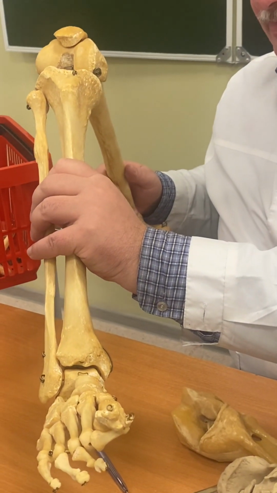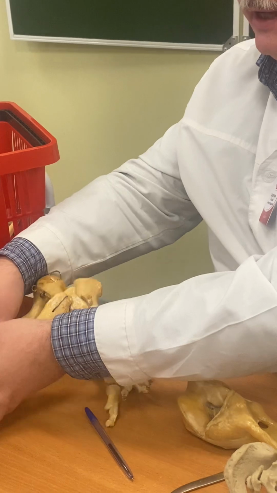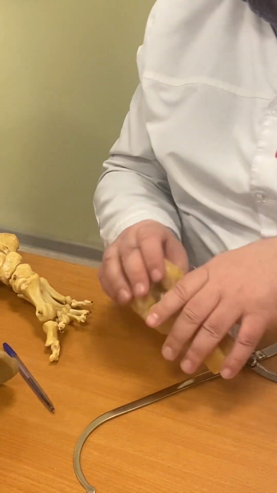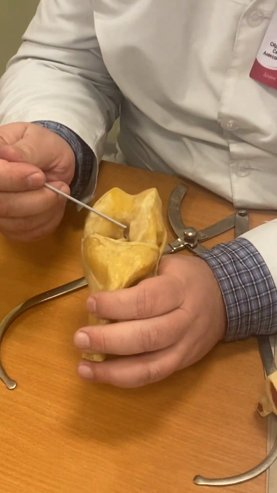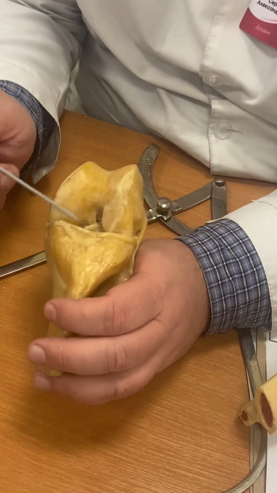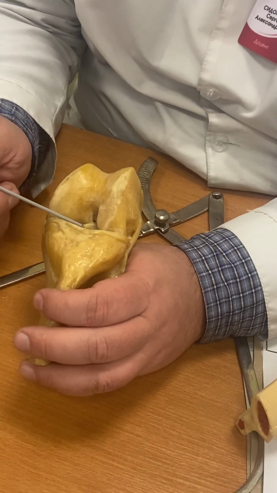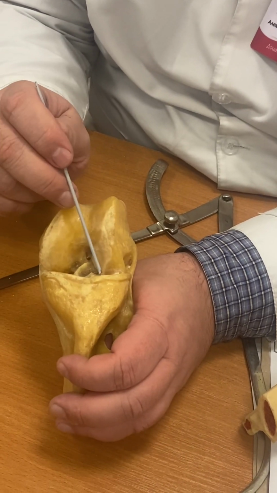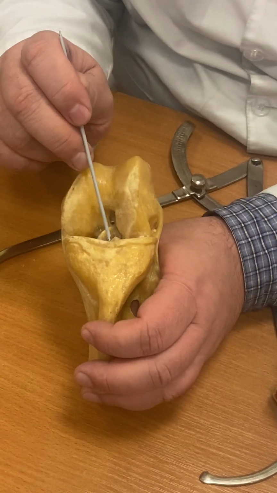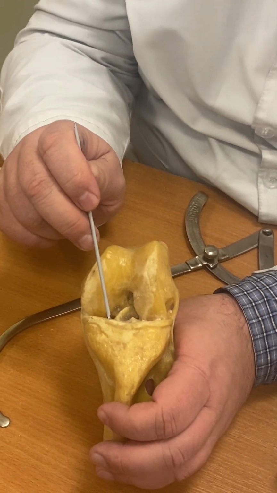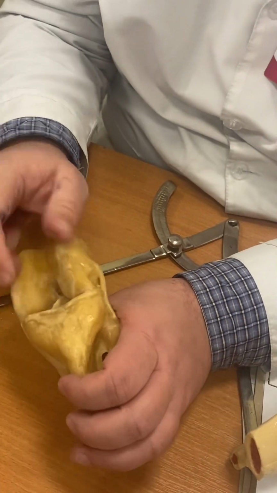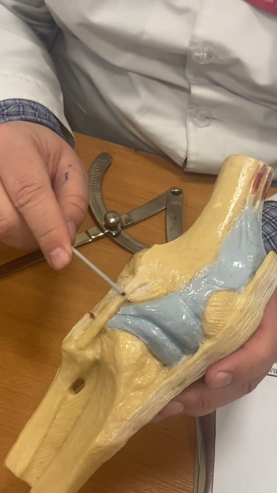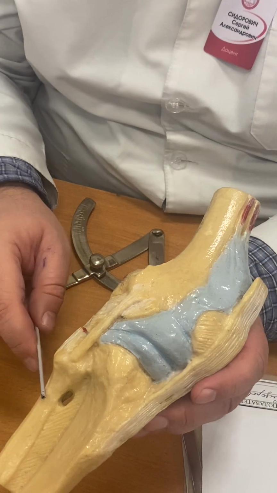Now, ligaments. In knee joint, we have intra- and extra-articular ligaments. Intra-articular ligaments, here it is: ligamentum cruciatum anterior and ligamentum cruciatum posterior. 2 cruciate ligaments, anterior and posterior. And between meniscus medialis and lateralis, we have transverse ligament, ligamentum transversum genus. They are intra-articular ligaments.